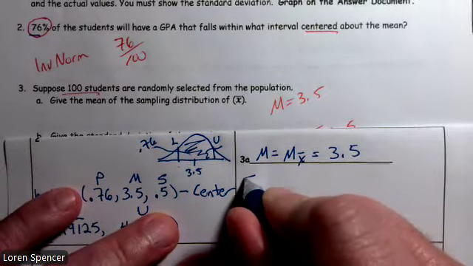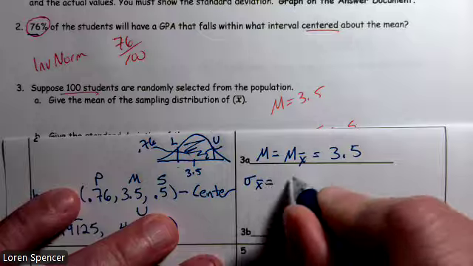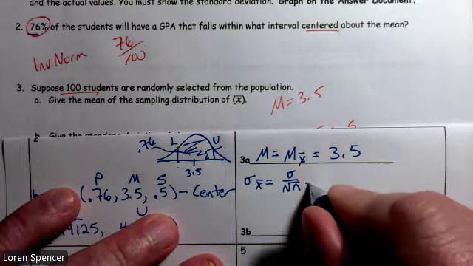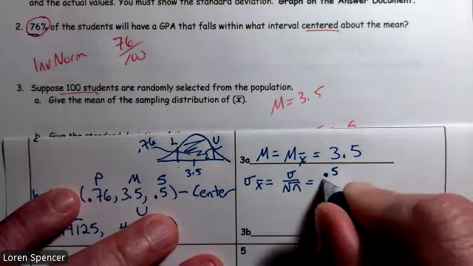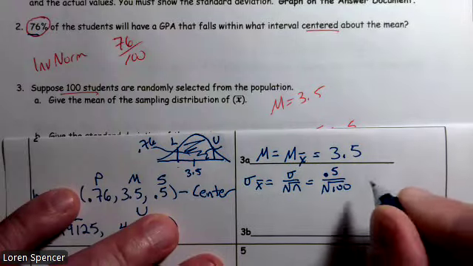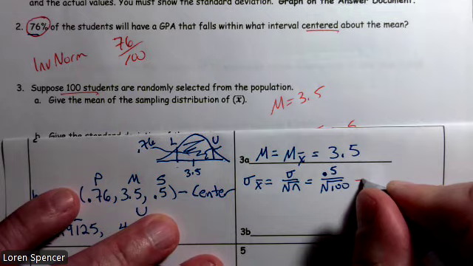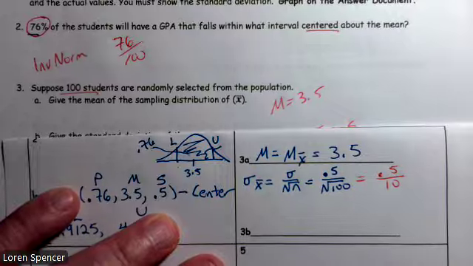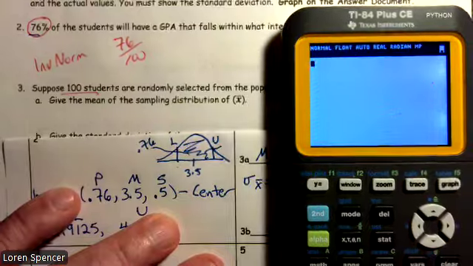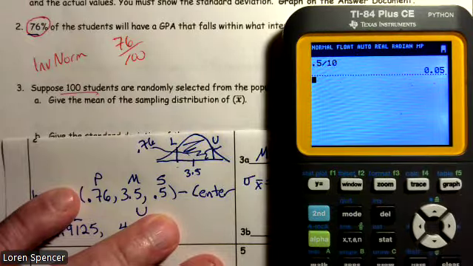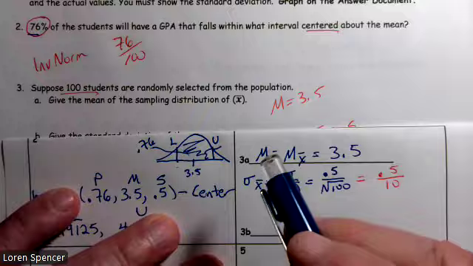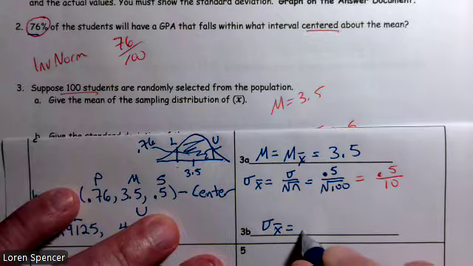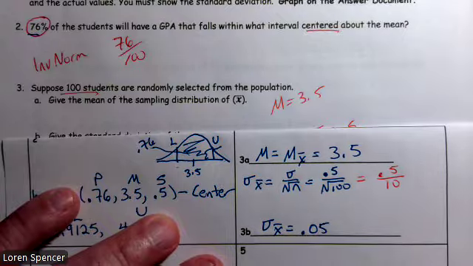You need to write all this stuff down if it's in blue. The standard deviation of X bar equals the standard deviation of the population divided by the square root of n, which in this case is 0.5 divided by the square root of 100. Everything else, if it's in red, you don't have to show it. So this is 0.5. Square root of 100 is 10. So then when I come to my calculator, I have 0.5 divided by 10, and I end up with 0.05. So the standard deviation of X bar equals 0.05.